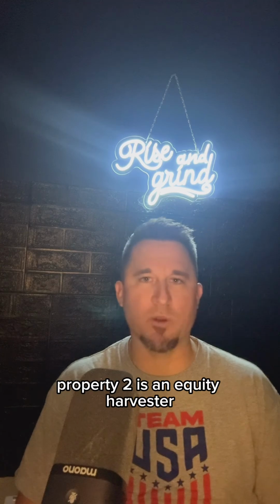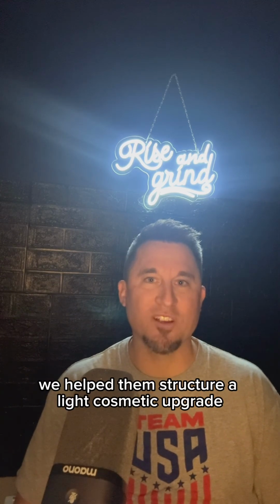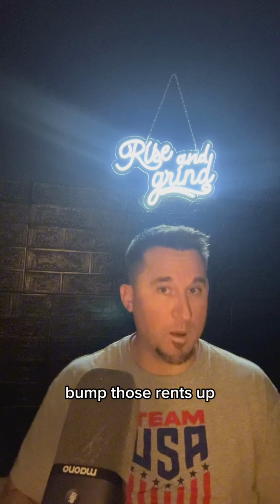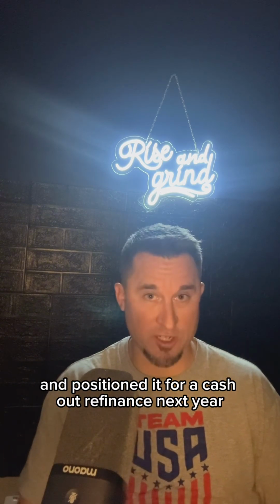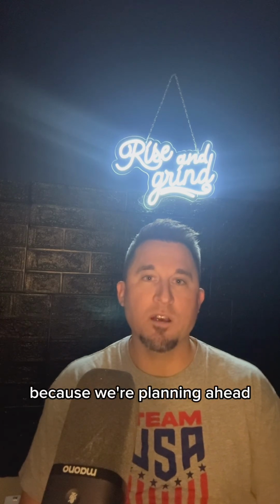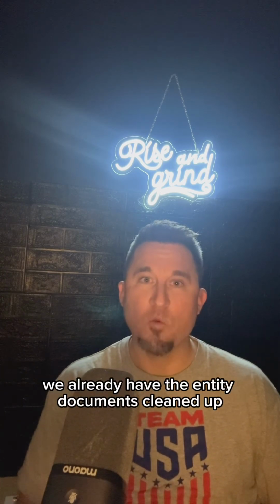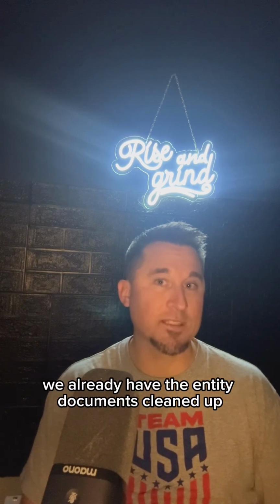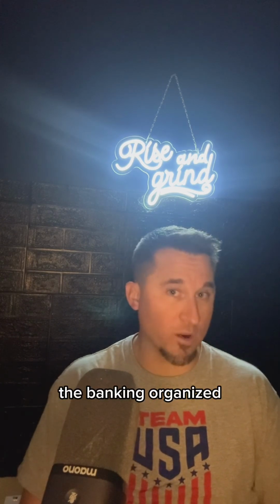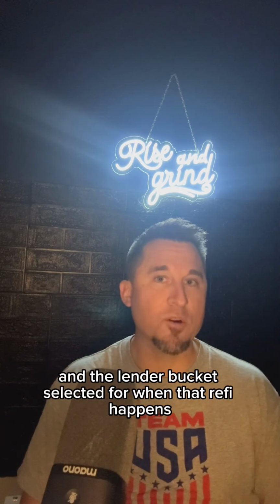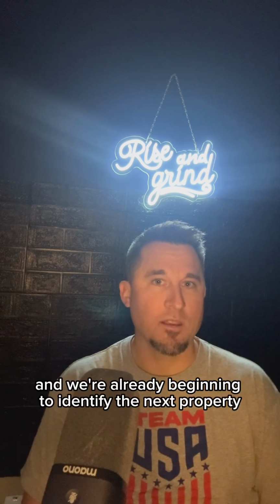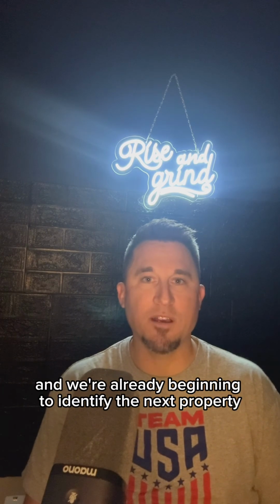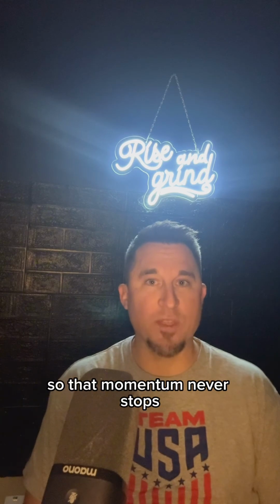Property 2 is an equity harvester. We help them structure a light cosmetic upgrade, bump those rents up, and positioned it for a cash out refinance next year. Because we're planning ahead, we already have the entity documents cleaned up, the banking organized, and the lender bucket selected for when that refi happens. And we're already beginning to identify the next property so that momentum never stops.